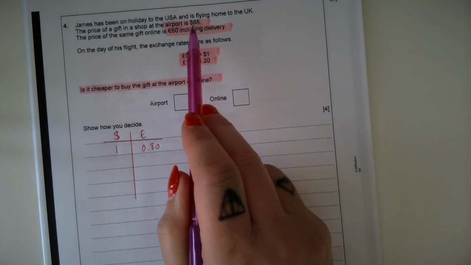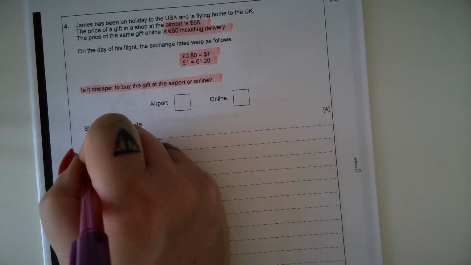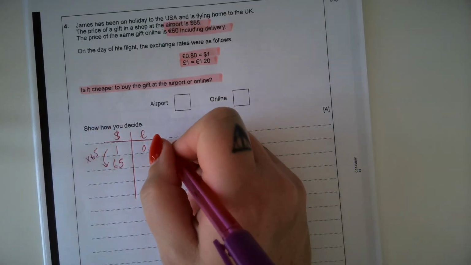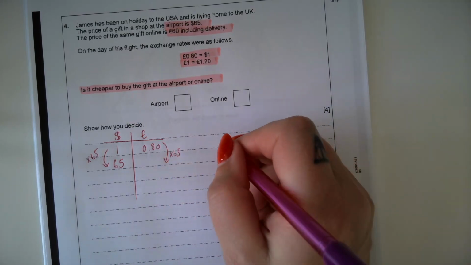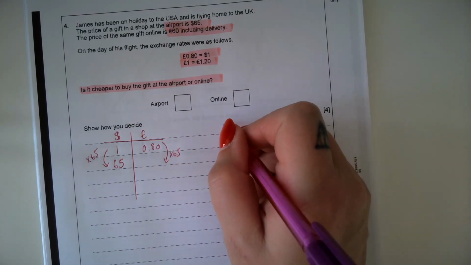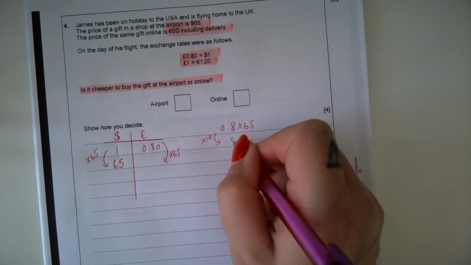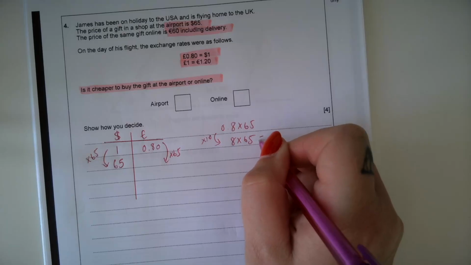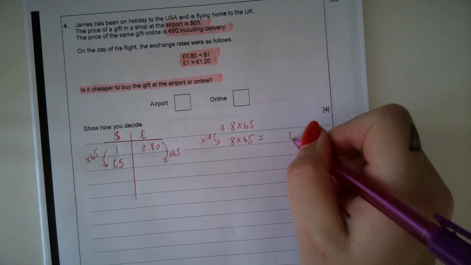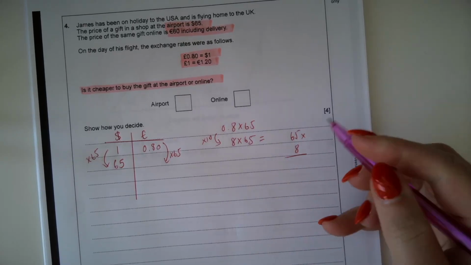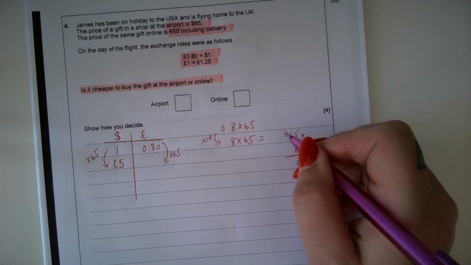Okay. We're working with $65. So I've scaled up here. I've multiplied by 65. So I'm going to do the same to the other side. I'm going to do 65 times 0.8, okay? So 0.8 times 65. Well, I'm going to multiply that by 10. So I'm doing 8 times 65 because that's just a little bit easier for my brain. So 65 times 8, well, 8 times 5 is 40. 8 times 6 is 48.